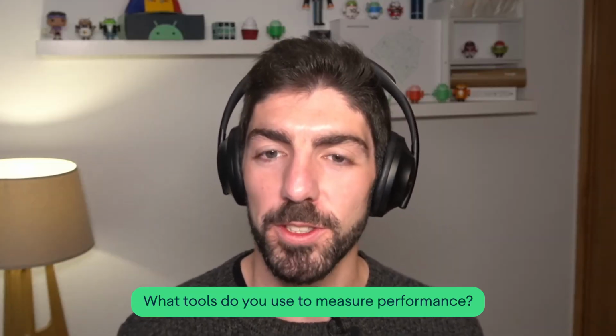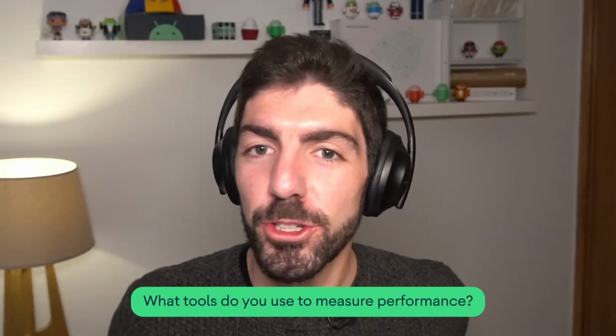What about the tools that you use to measure your app? Can you share a little bit more about it? Do you use macro benchmarking, or do you have like an in-house solution?